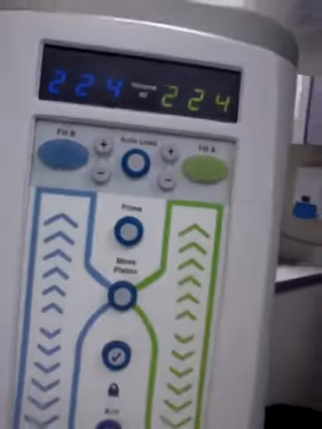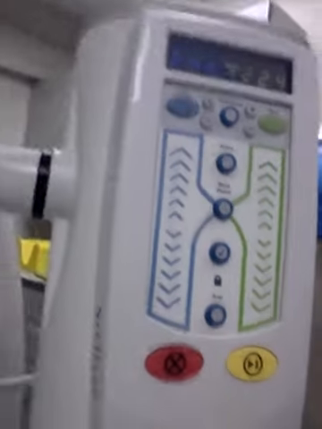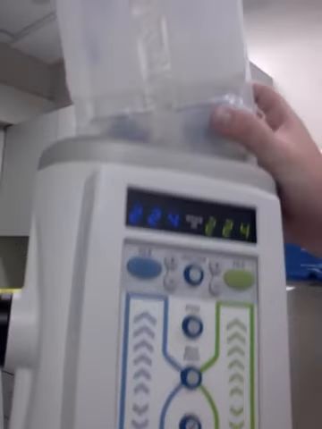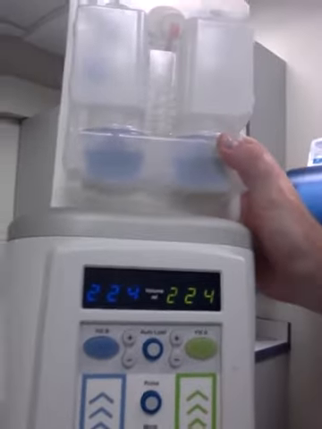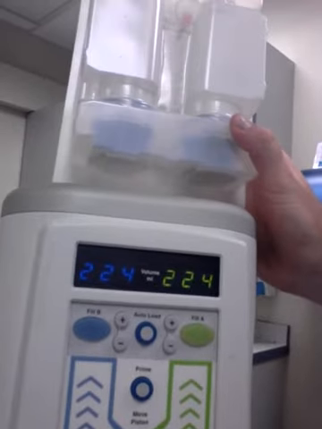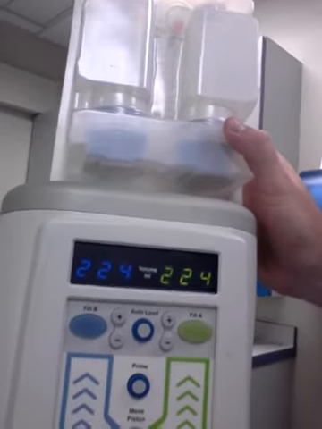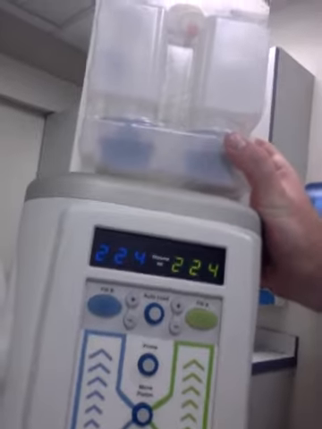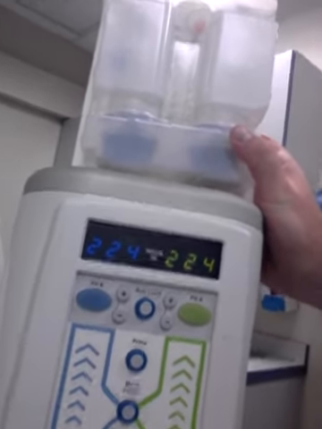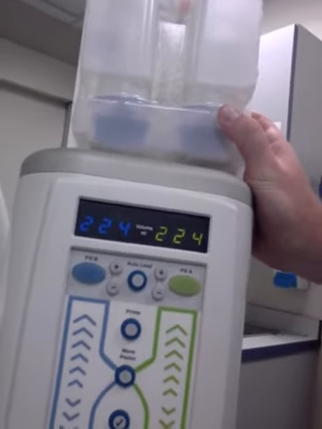So what we would do, we would come over here, we would come to our injector, we would push both of these injectors in, we'd get the tubing on, and we'd get the injector set up ready. We'd get both of our contrast lit up in here. We'd have saline on the blue side and contrast on the green side.